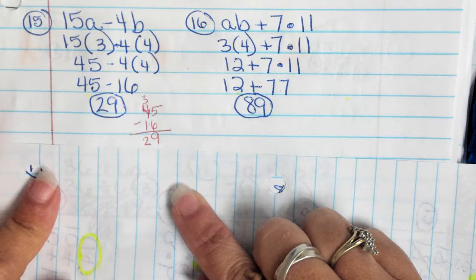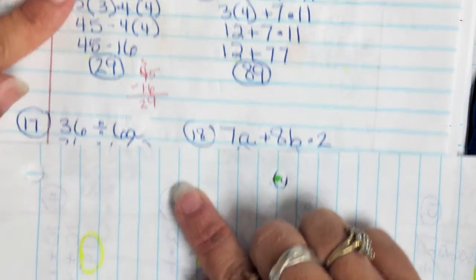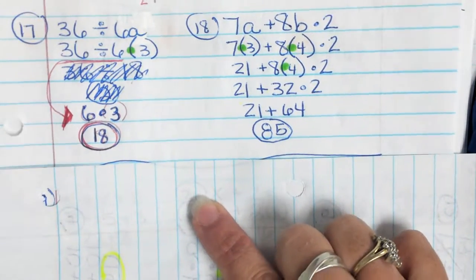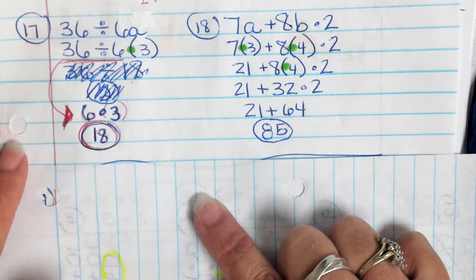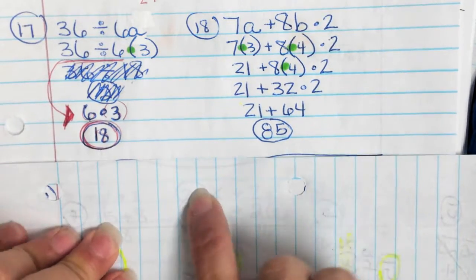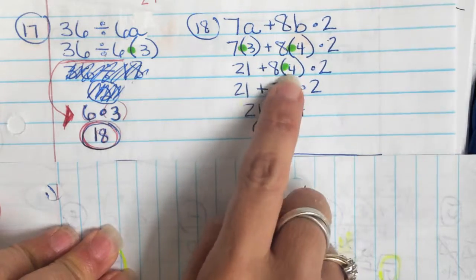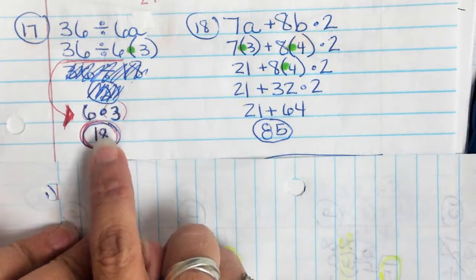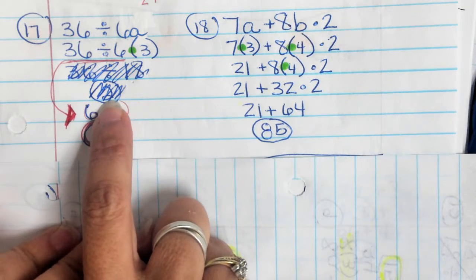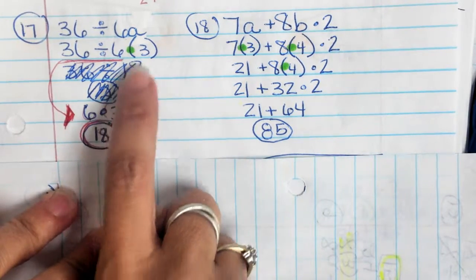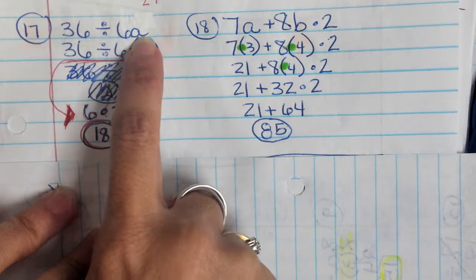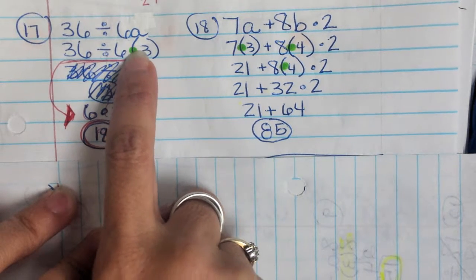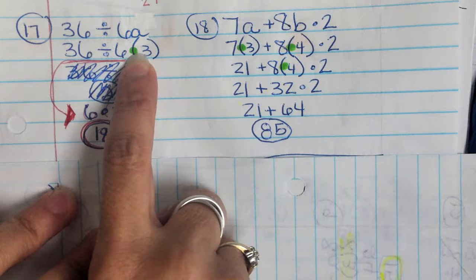Everybody good on 15 and 16 now? Okay. The bottom one, 17 and 18. I love it because I missed 17 also for the same reason. I'll be honest, and you can see these weird little green dots. If you made the mistake I did, and you got 2 on that one, you might want to start, if it's like 6 times A and you're rewriting it, maybe we should put a dot there.